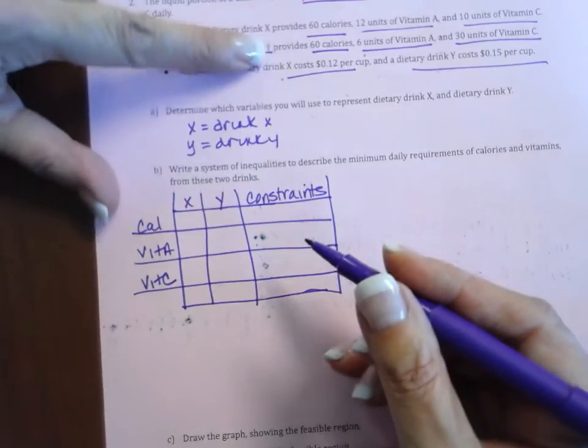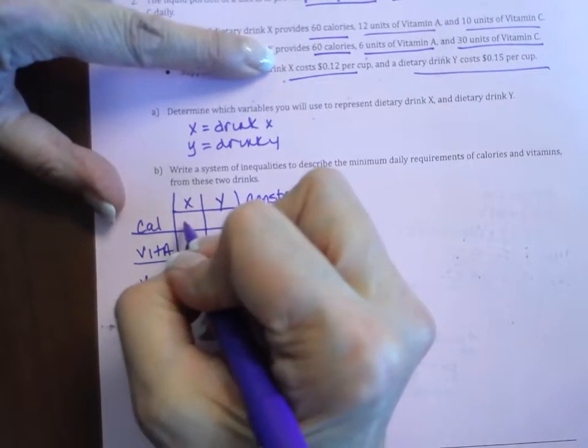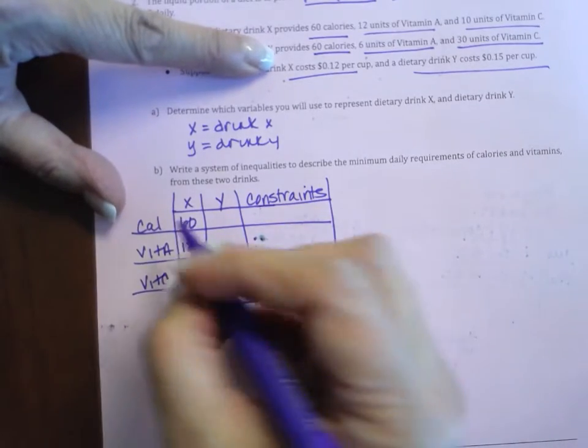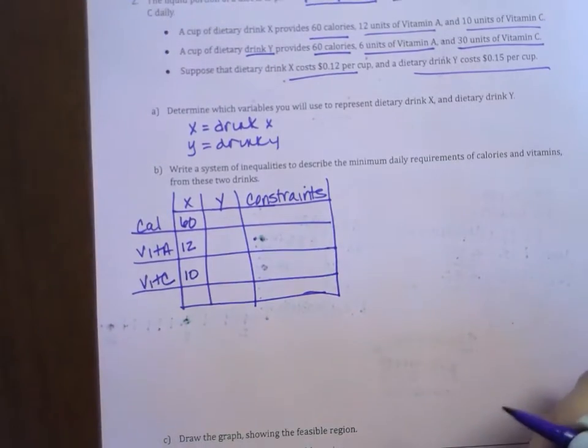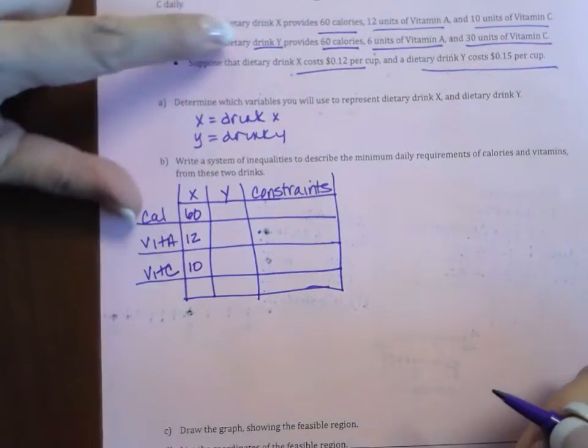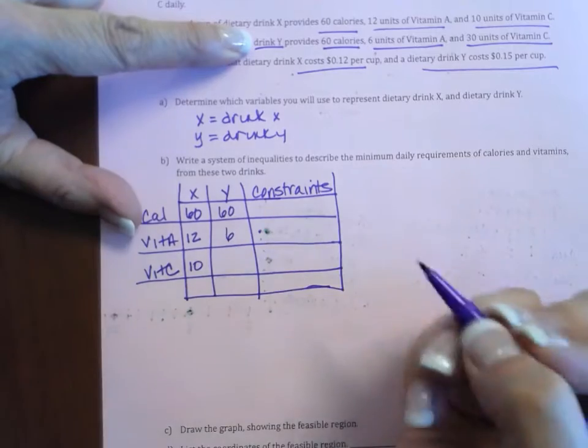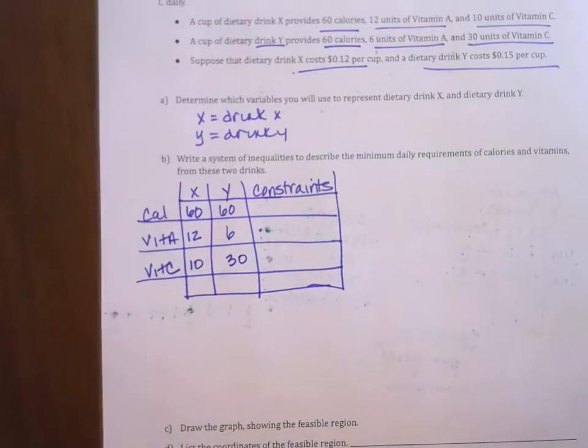So, a cup of drink X gives me 60 calories, 12A, and 10C. Drink Y gives me 60 calories, 6A, and 30C.